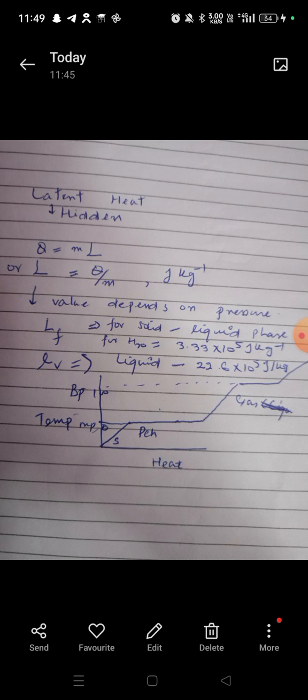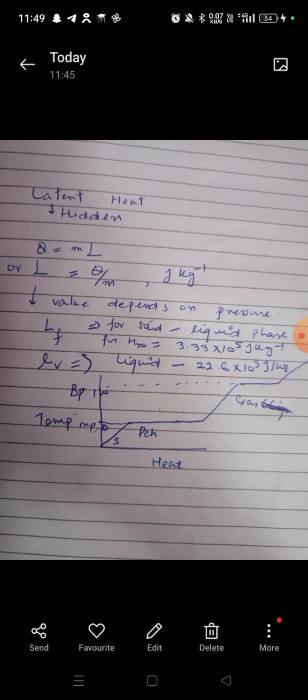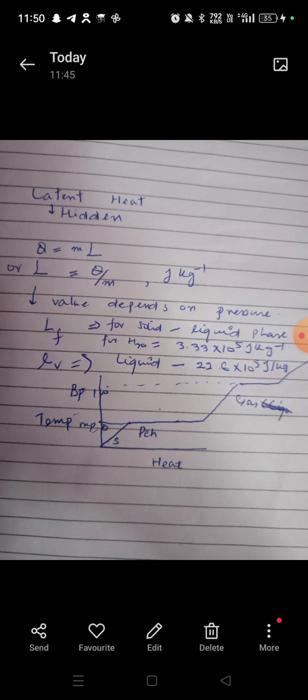So latent heat has two types. One is latent heat of fusion. When a solid, that's ice, at 0 degrees Celsius gets converted into another phase, that is liquid, solid to liquid, it is called latent heat of fusion. For water it is around 3.33 into 10 raised to the power 5 joules per kg. And the second type is latent heat of vaporization. It is 22.6 into 10 raised to the power 5 joules per kg. It's similar, but here the water, that is the liquid, gets converted into water vapor.